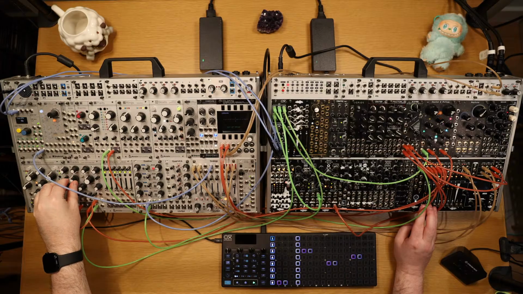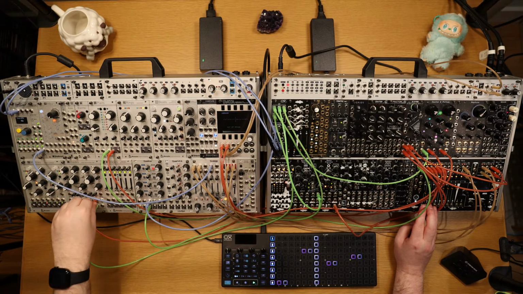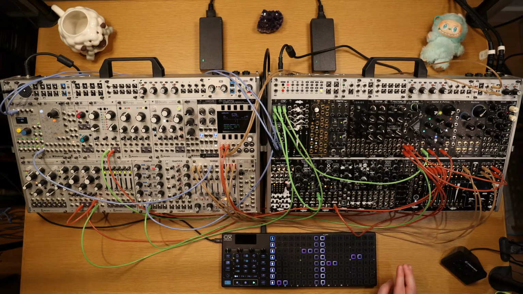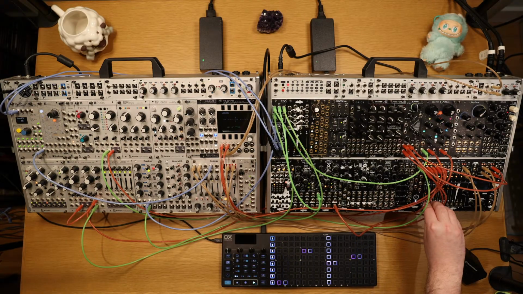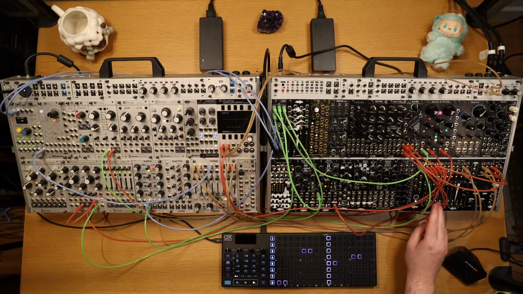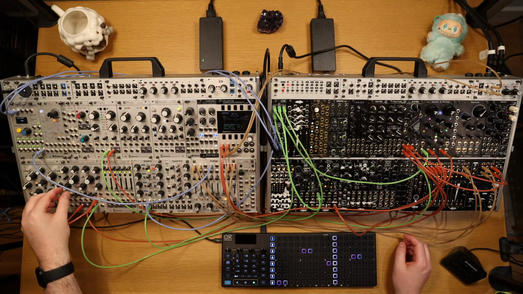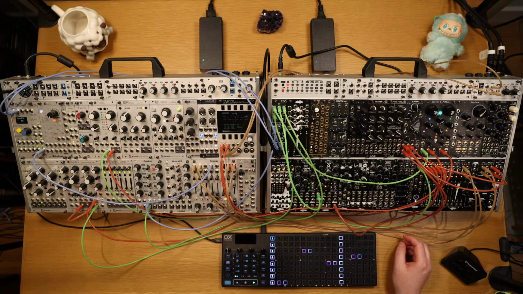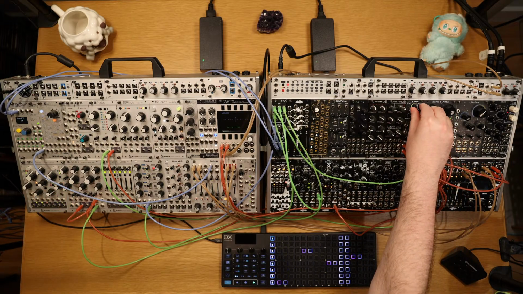No, we want it to be pretty high. That sounds like a C to me. Maybe a little bit cacophonous, but that's fine. It's modular after all.